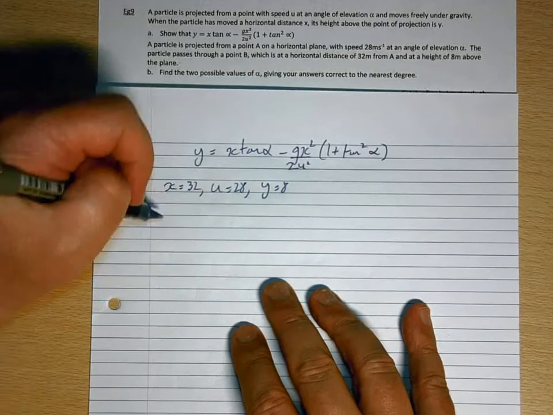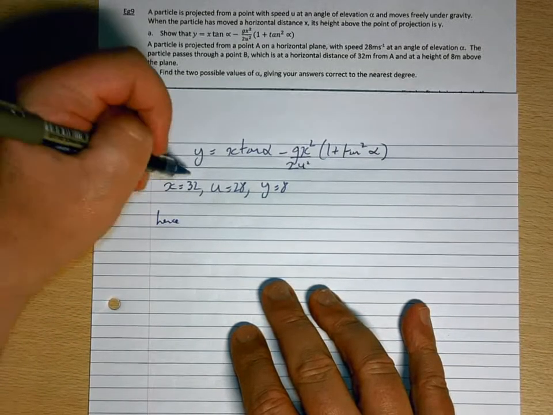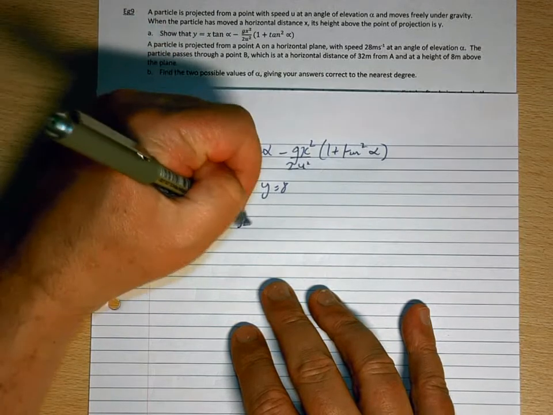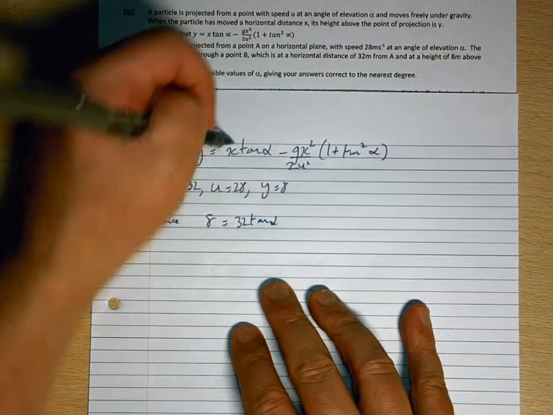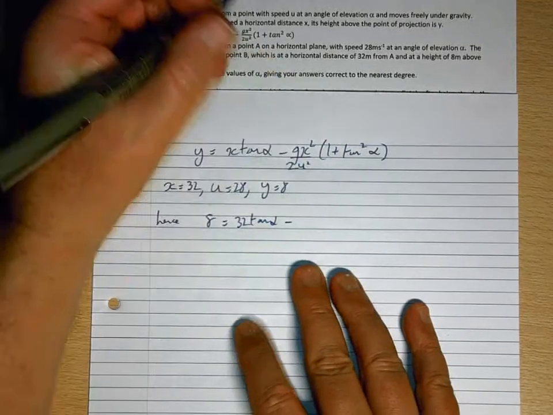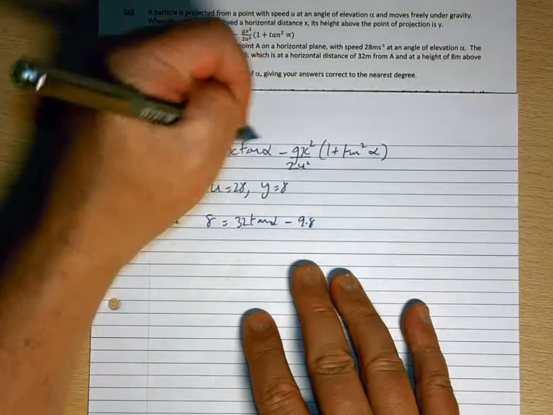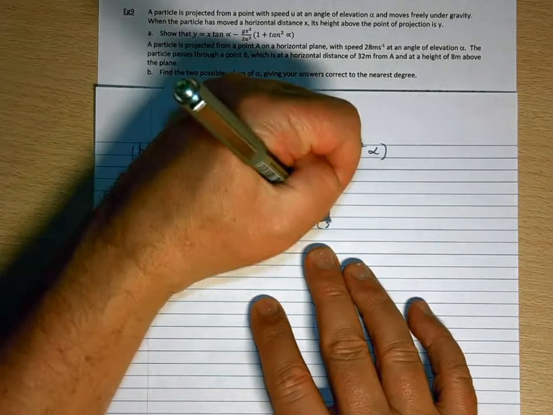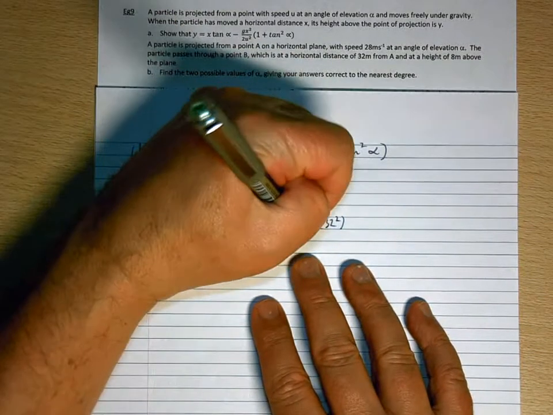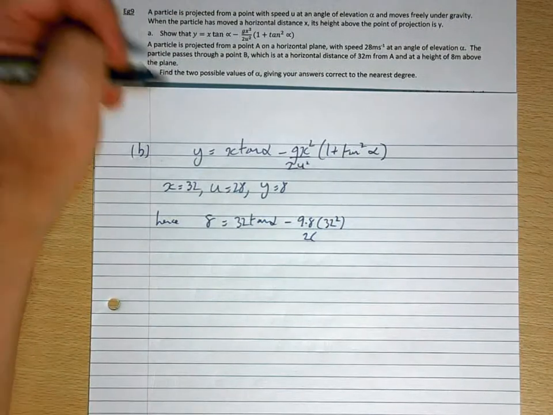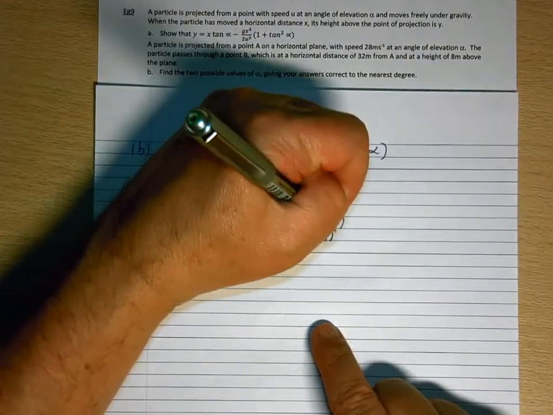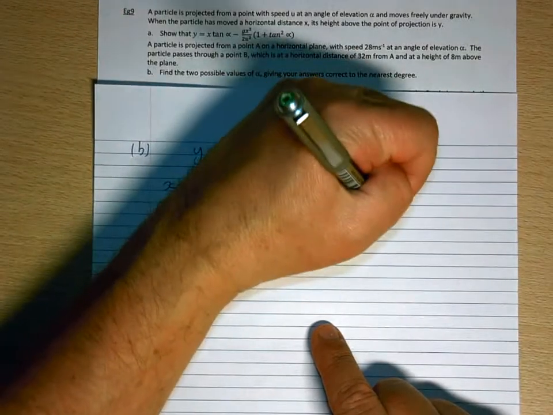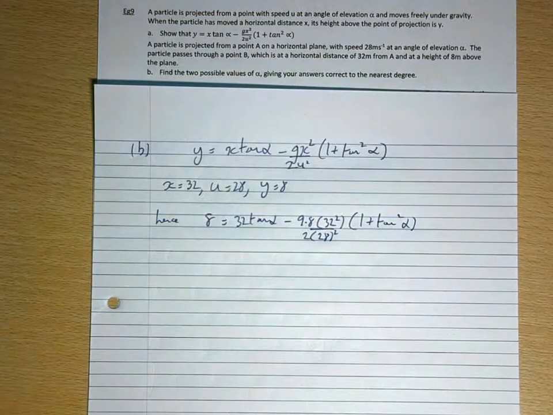So substituting all that information in, I get 8 is 32 tan alpha minus 9.8 times 32 squared over 2 times 28 squared, 1 plus tan squared alpha.